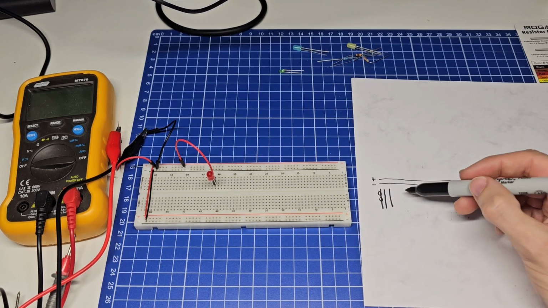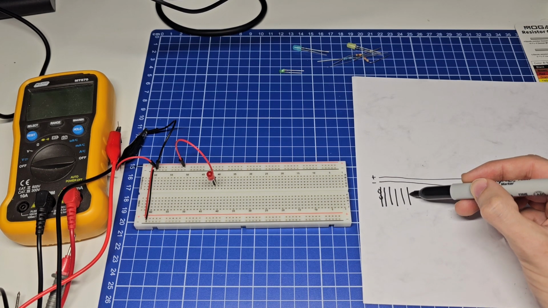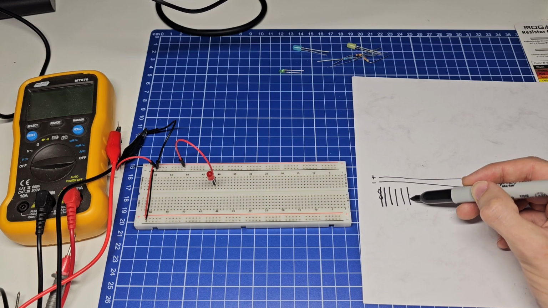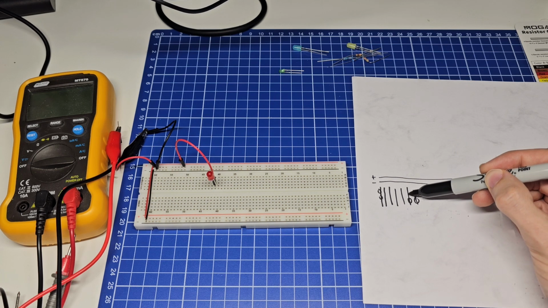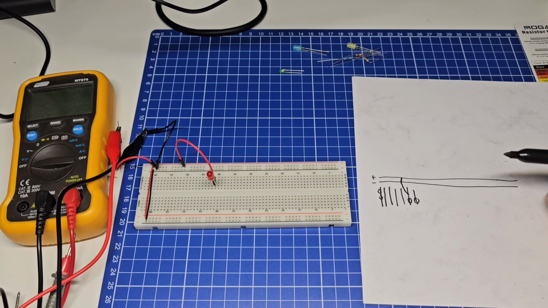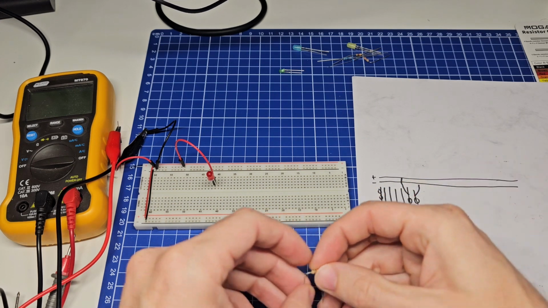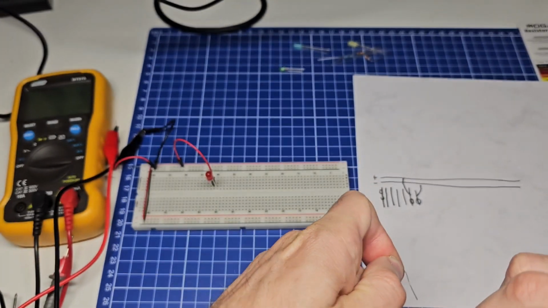So in that case, what I've done is I will connect the LED there and there, and then I will connect that side to positive and this side to negative, and then that gets me a circuit. And then I will have to put one of these resistors in there as well.